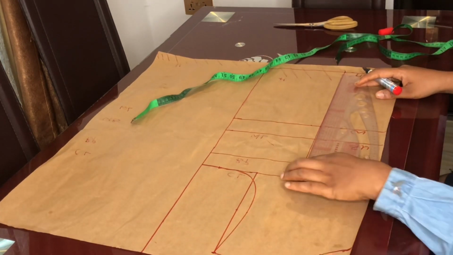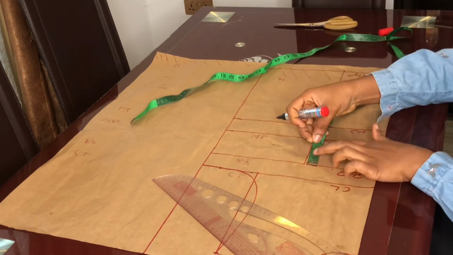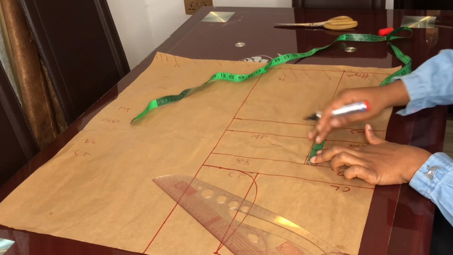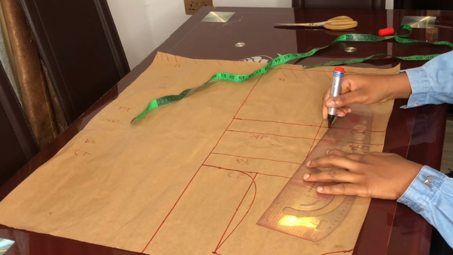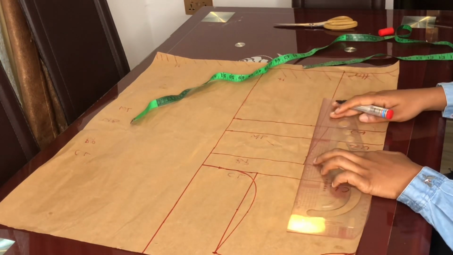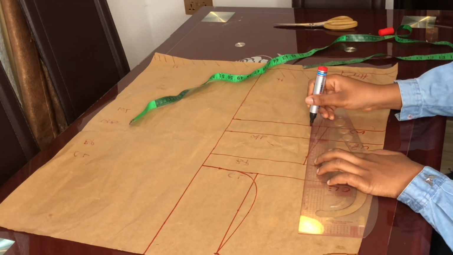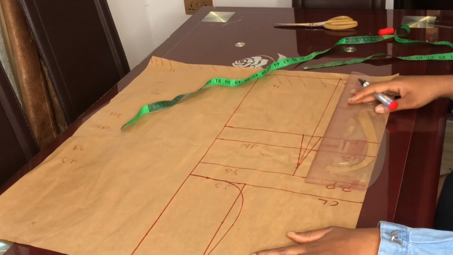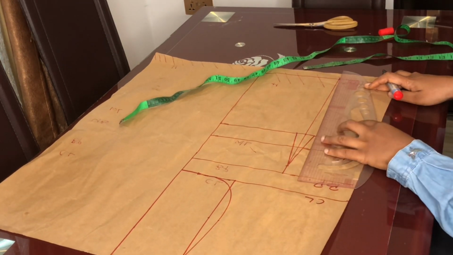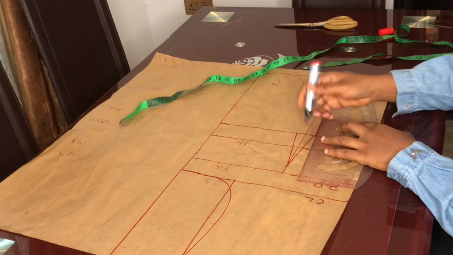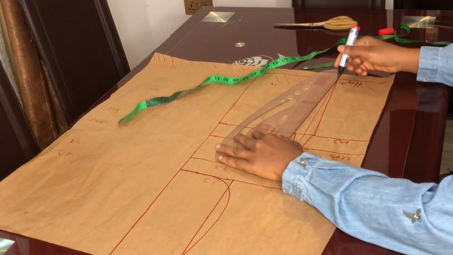Then mark it, connect into a straight line, and then you plot your dart. I'll come down by 1 inch from my bust point to connect my waist dart. Remember, for me, I used a waist dart of 0.75. So I'll just connect my dart to my hip line.